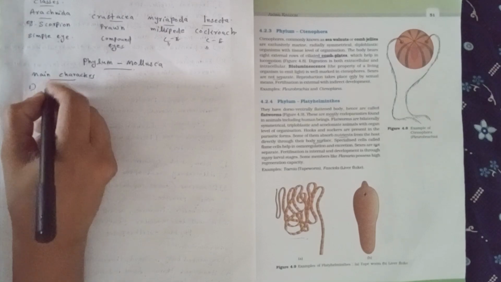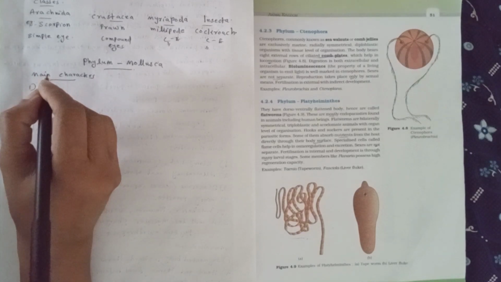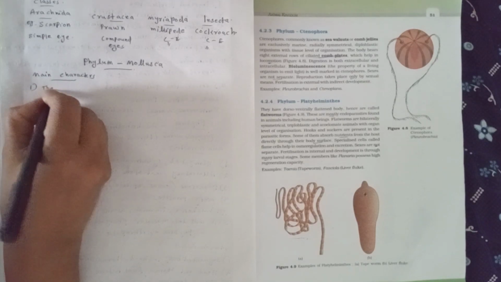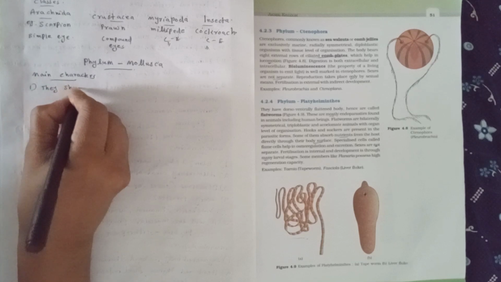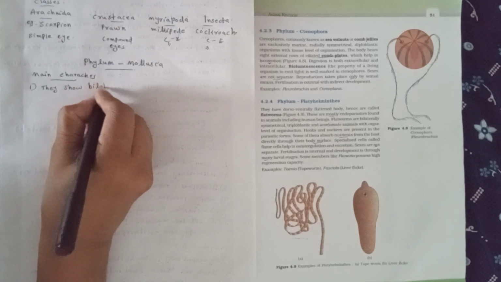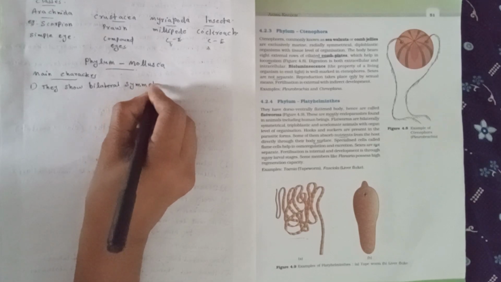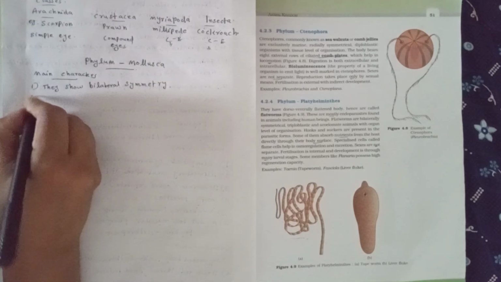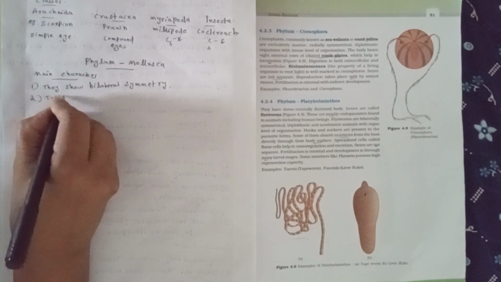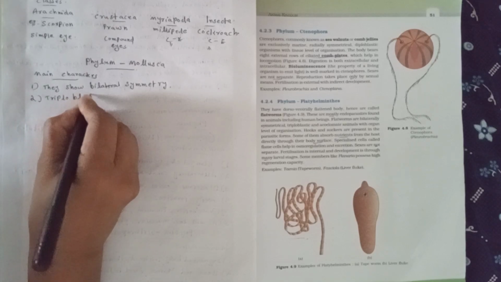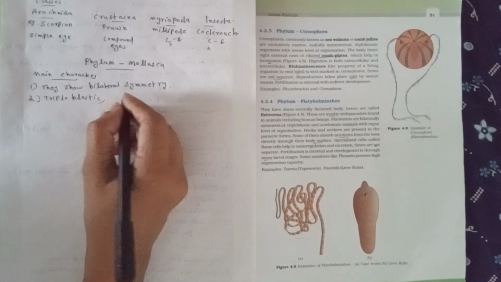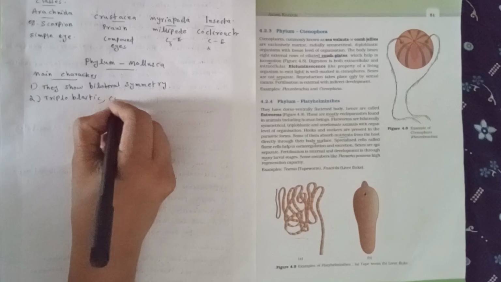First point, they show bilateral symmetry. They are triploblastic with true coelom, that means coelomates.